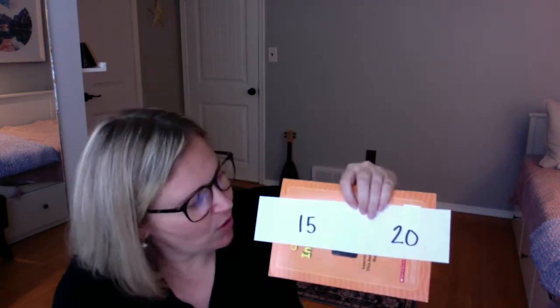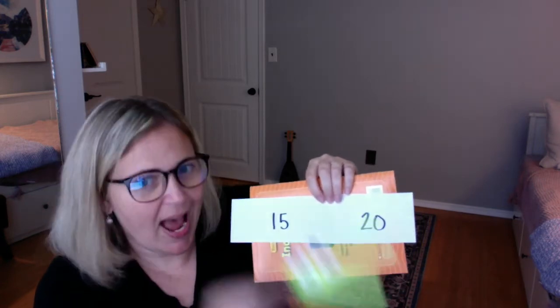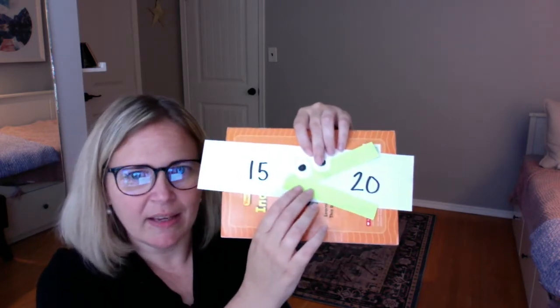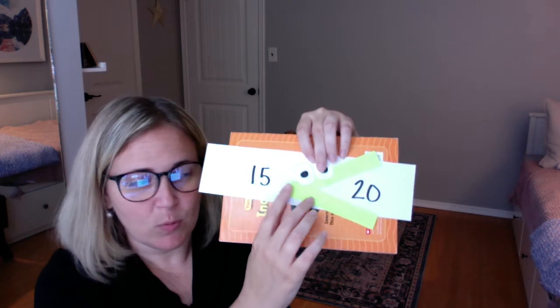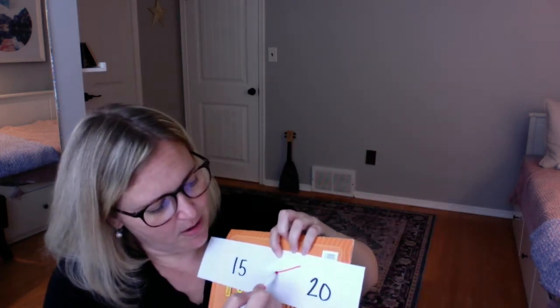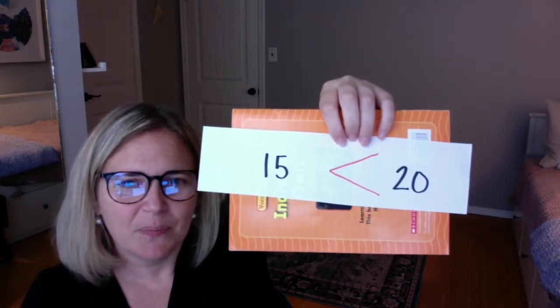So hopefully you know that 20 is a greater number. It's bigger. So if we had our gator, there he goes. He's going to chomp that 20. If we don't have him, we can draw him. And we make his mouth open to 20.